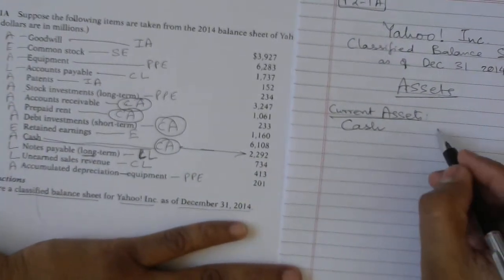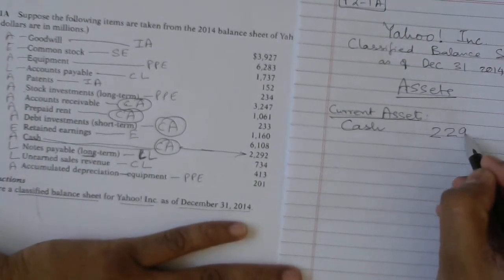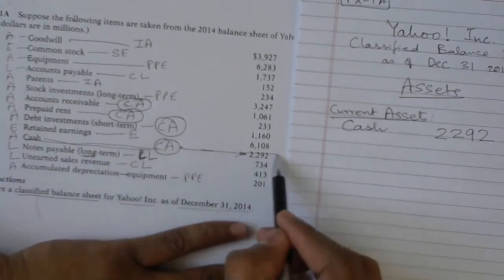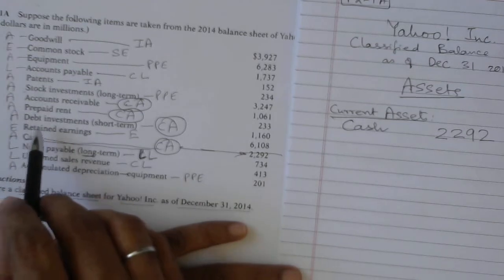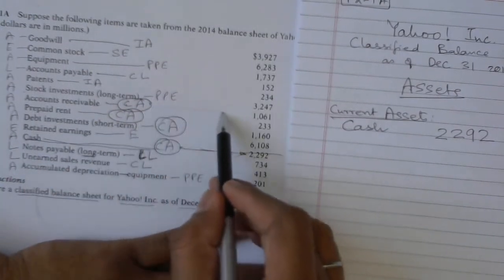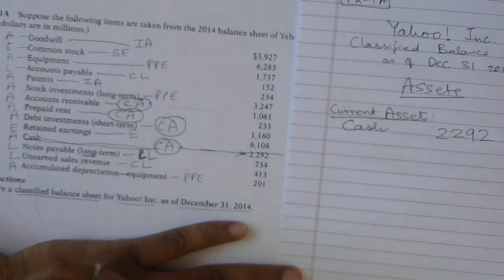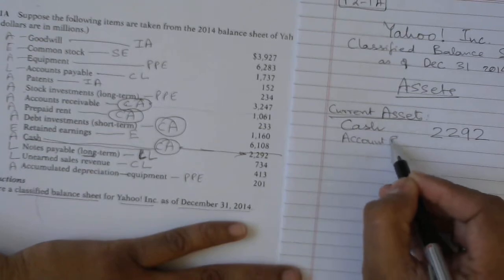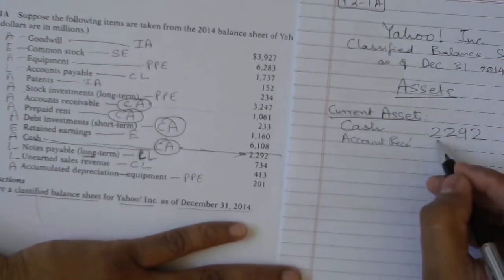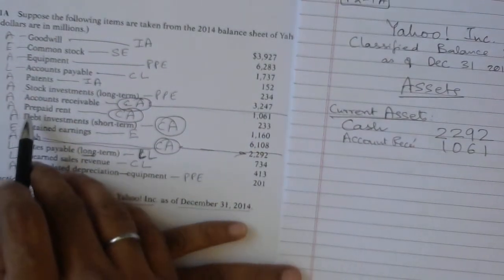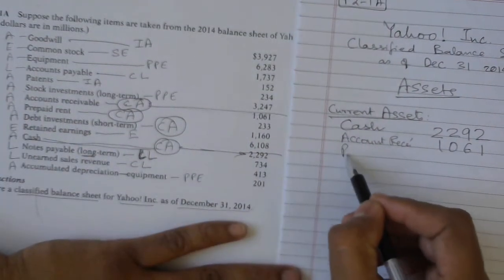Okay, so let me write 2292. Then we have, so this is done. Let's do accounts receivable. I'll come from the start. So 1061. So this is done.